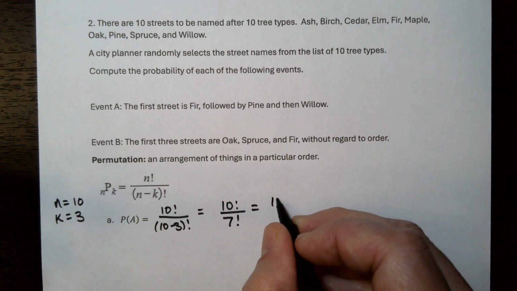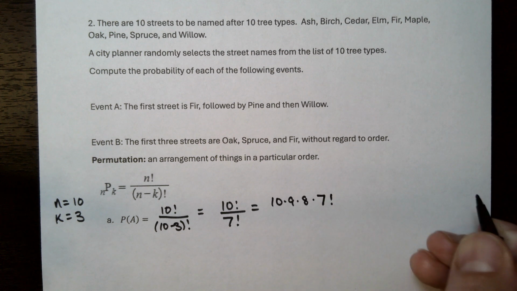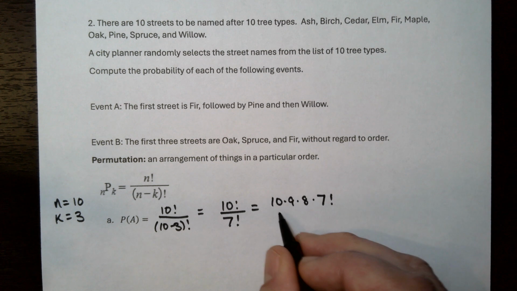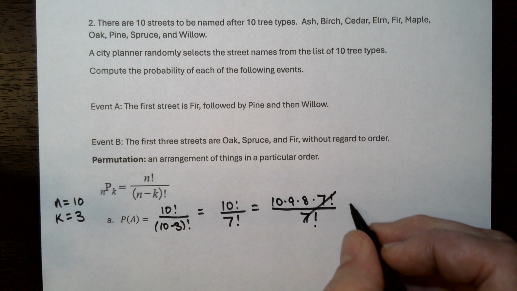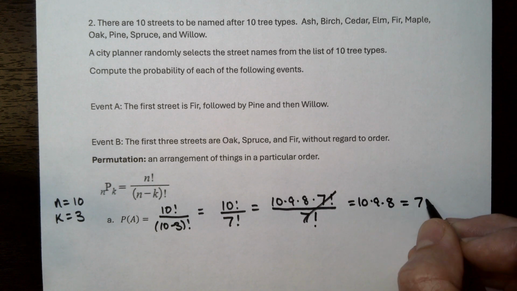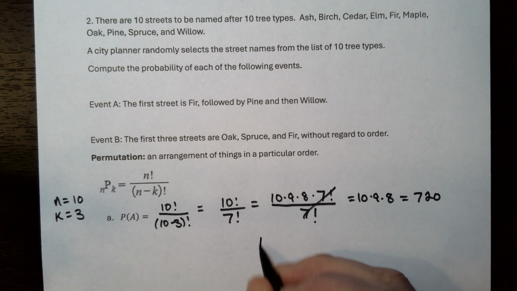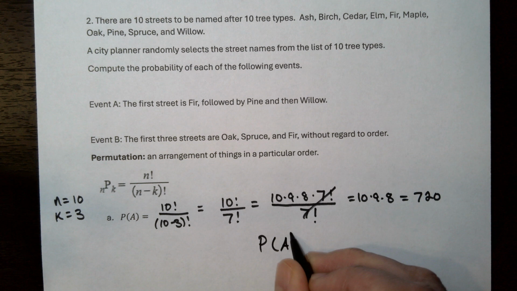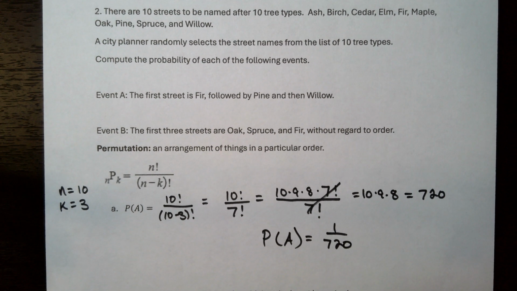I can write the top as 10 times 9 times 8 times 7 factorial instead of writing it all out, because I have a 7 factorial on bottom and they'll cancel. So I ended up getting 10 times 9 times 8, which is 720 if you put it in your calculator. So there's 720 different possibilities. This is one of them. So our chances of probability of event A happening is 1 out of 720 different possibilities when the order matters.